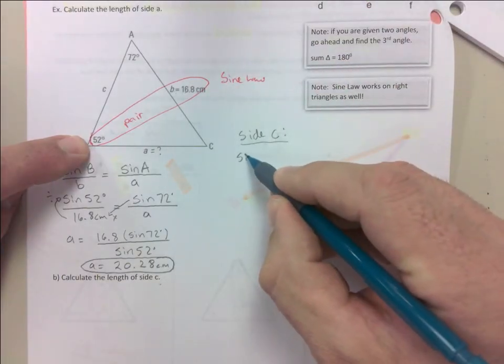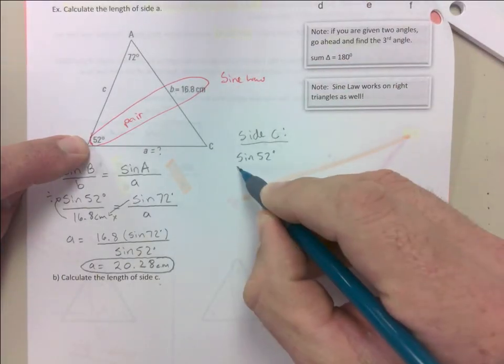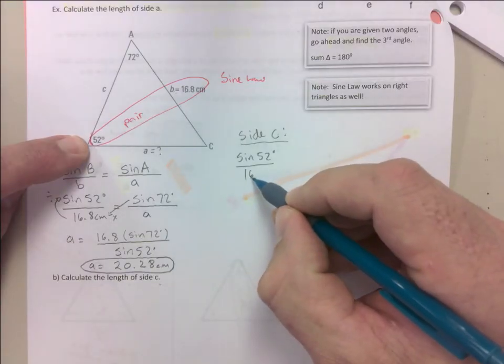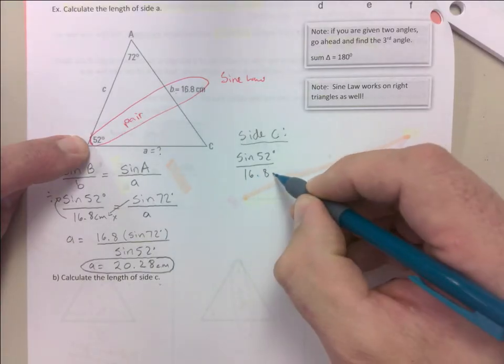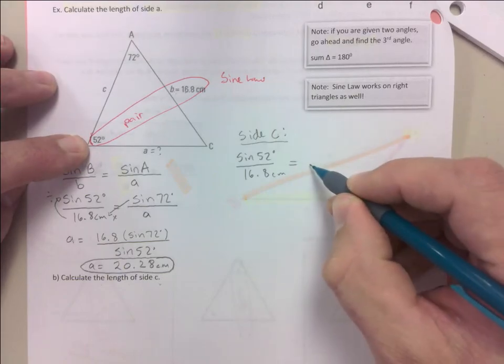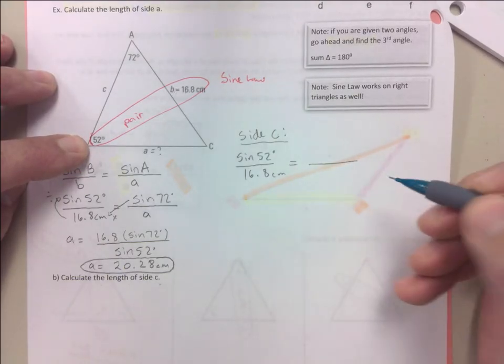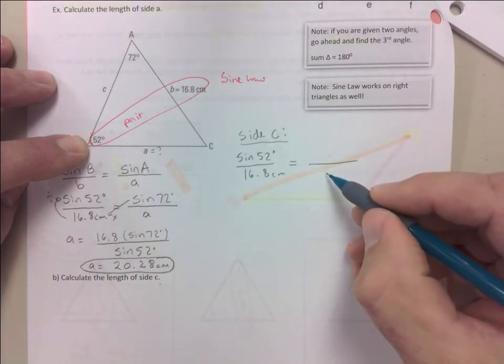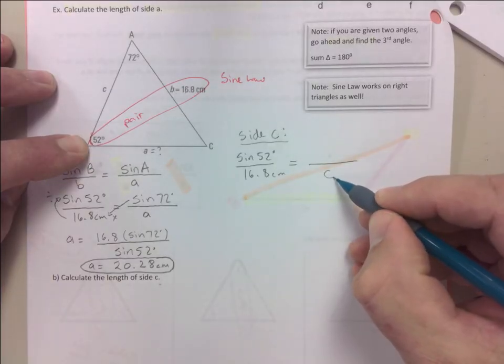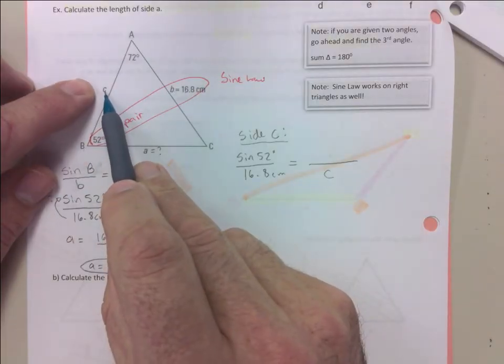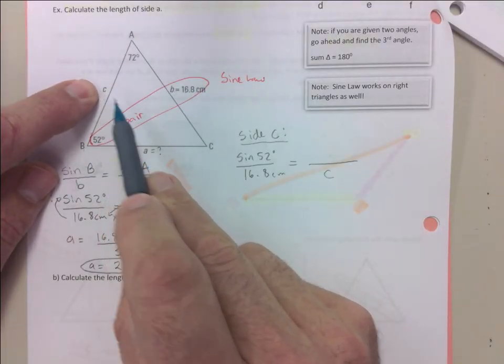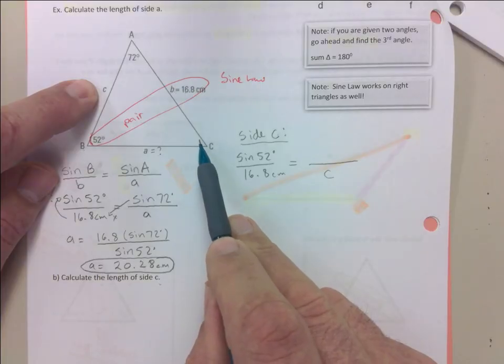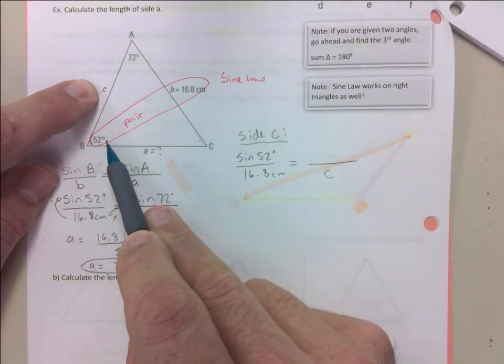So I'm going to go sine of 52 degrees over 16.8 centimeters. What am I going to do on this side here? I want side C. I want this side. What do I need for me to be able to solve for it? I need this angle, which I don't have at the moment, but I've got two angles, right?